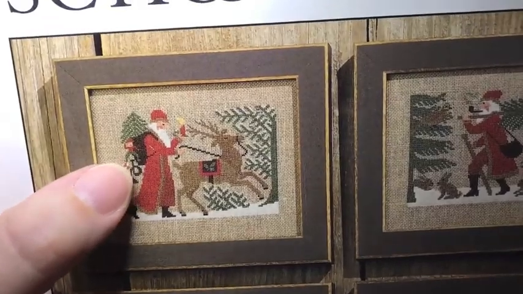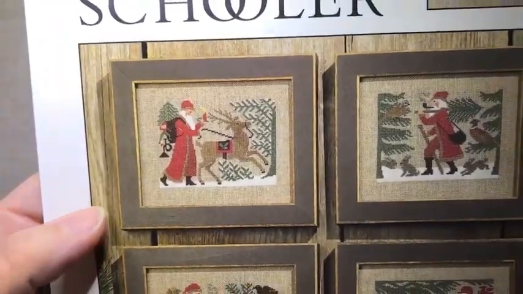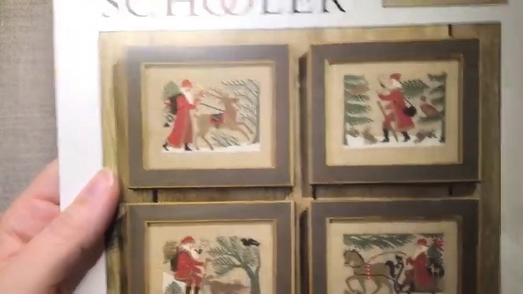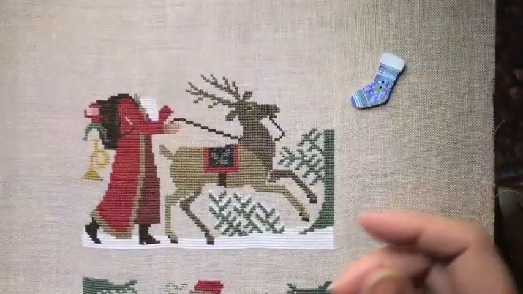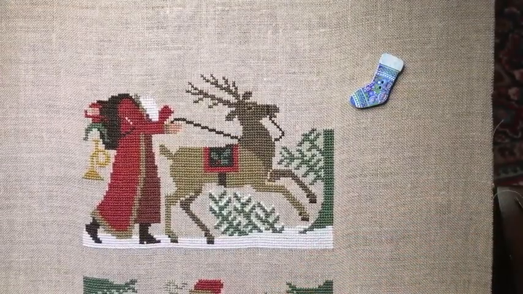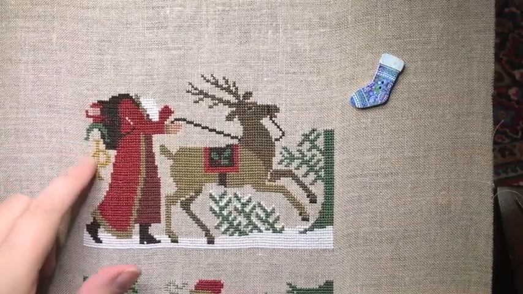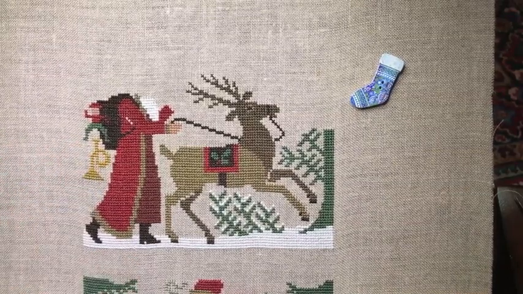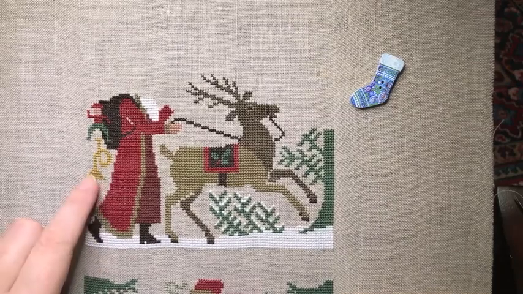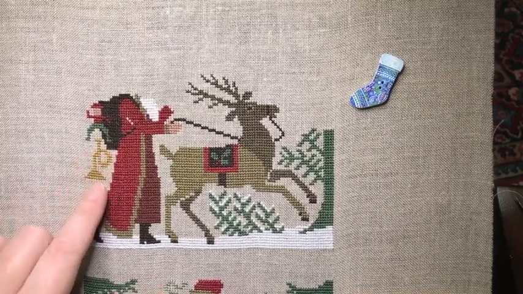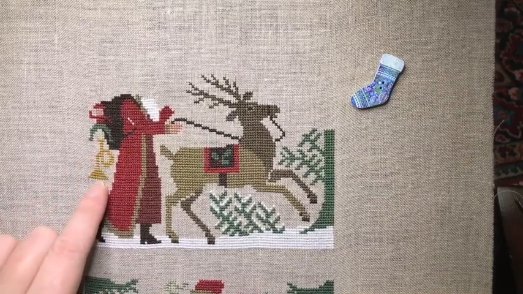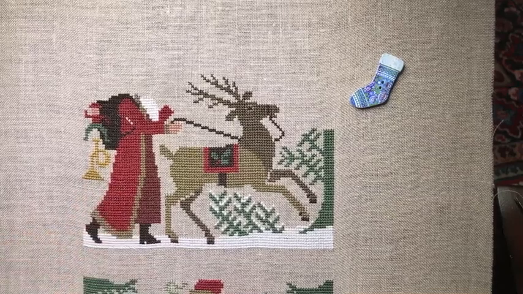It's right there by the doll's foot. I'm thinking of leaving that out. It would sit right here, and it just seems unnecessary, and I don't think it would really go well with my gold horn. So I think I'm going to just leave it out.